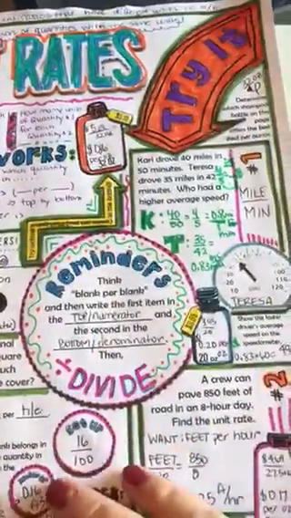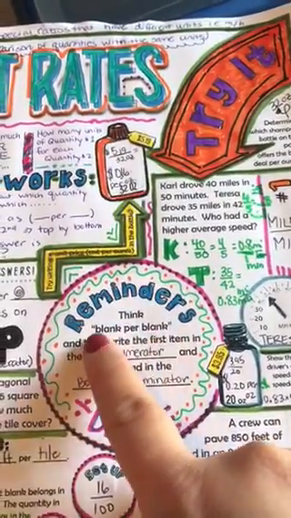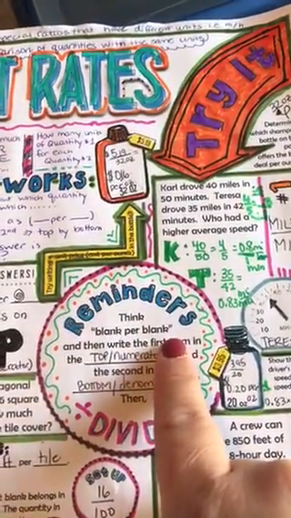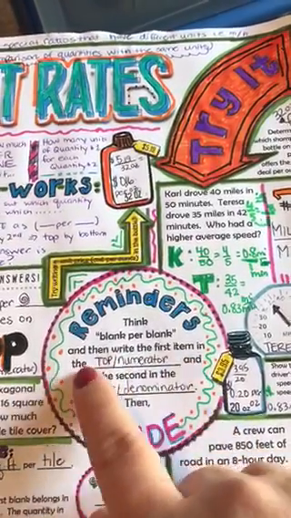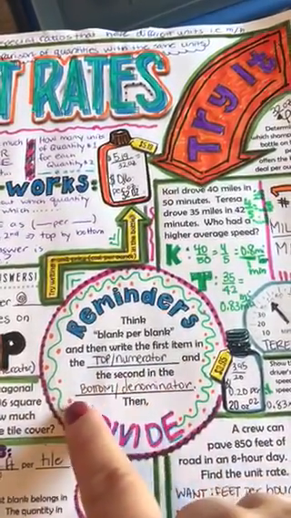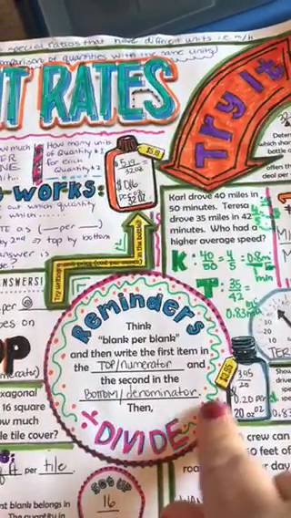So one last reminder is that when you think about unit rates, first think blank per blank. Then write the first term in the top, the numerator, and the second in the bottom, the denominator, and then you divide. And don't forget to add your units.